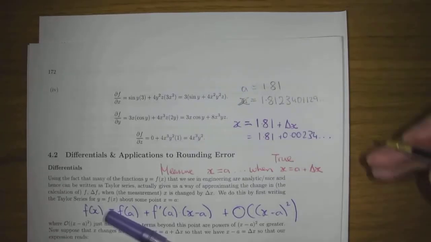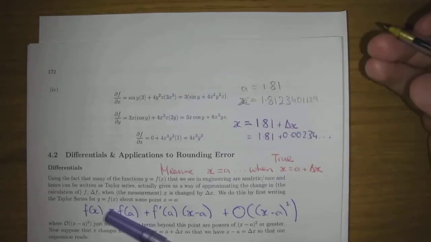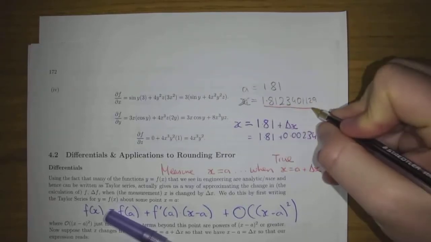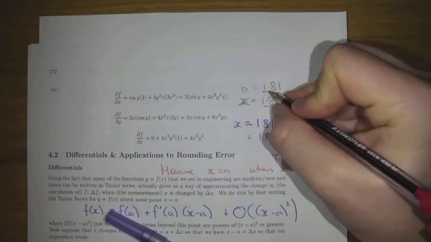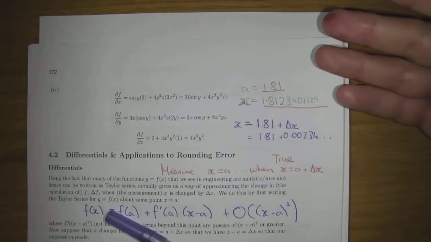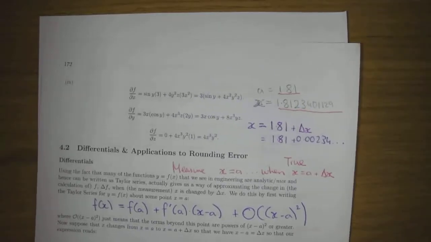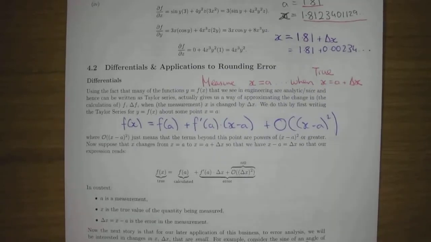And the question is, if you're to calculate, say, the area of a square, you should be using this number, but you use this number. How does that error in measurement mess up your calculation of the area? That's what this is about, okay? And so we're kind of doing that down here.